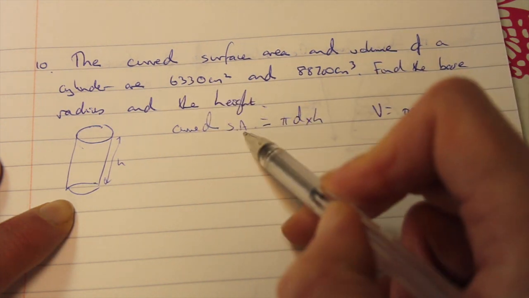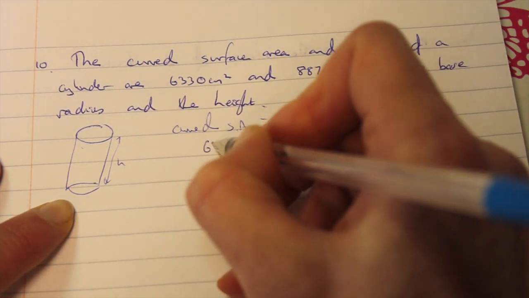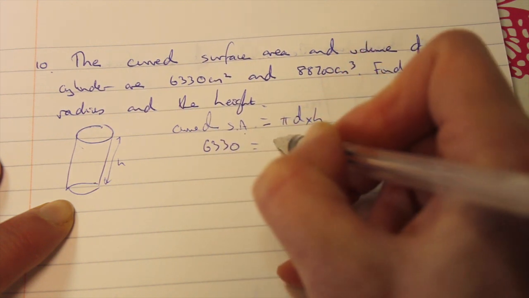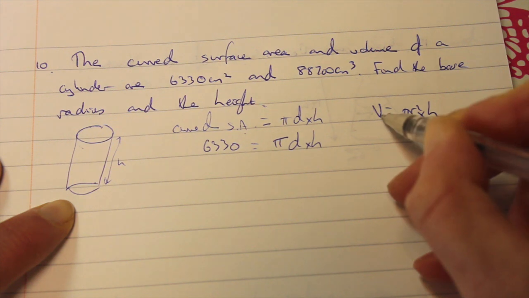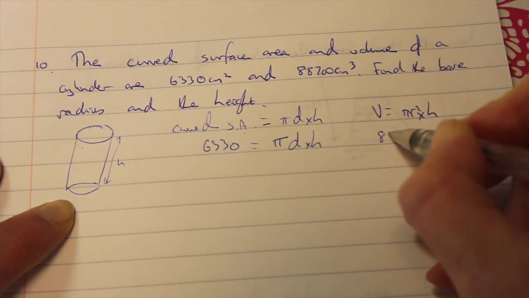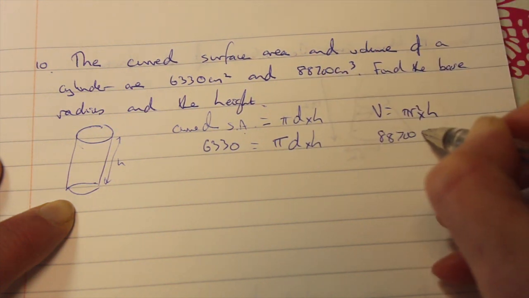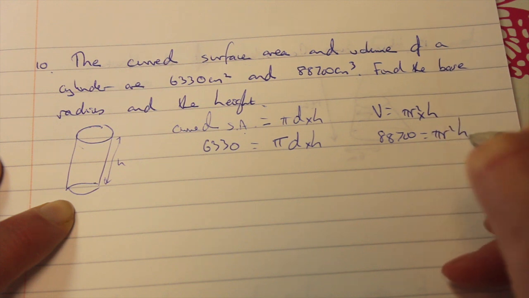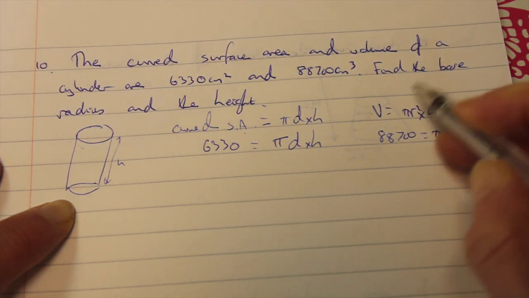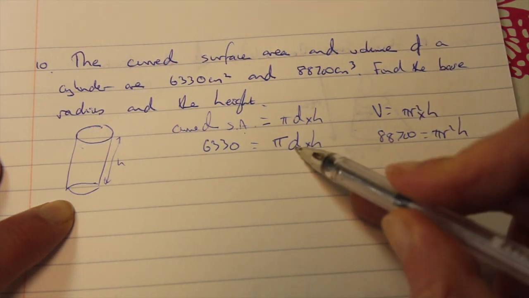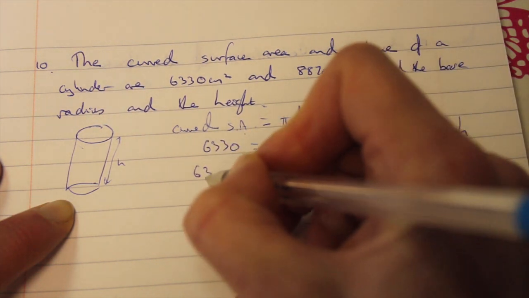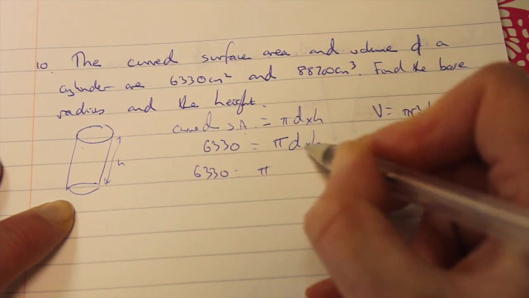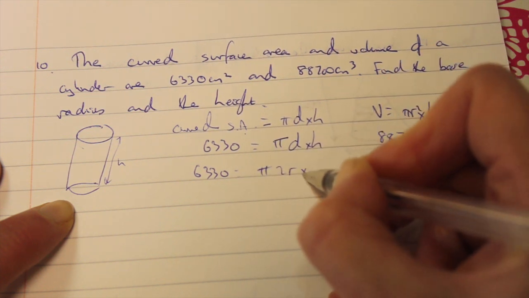You're told the curved surface area is 6330. So that's pi d times h. You're told the volume is 88700, pi r squared times the height. Find the base radius and the height. First thing I'm going to do is change that into radius. So 6330, and remember the diameter is the same as 2 radius.